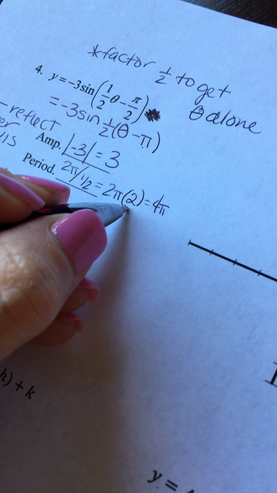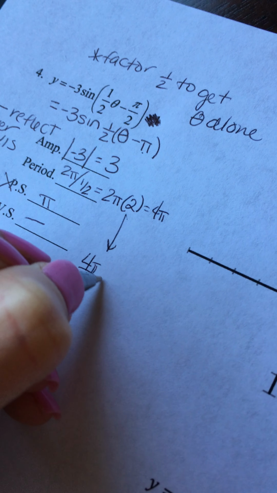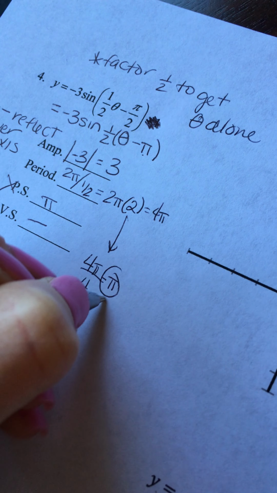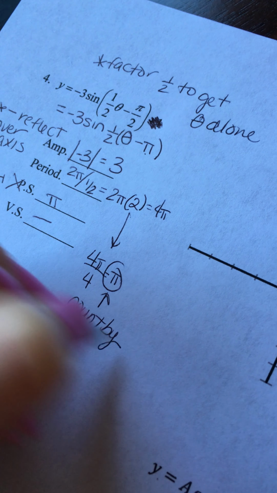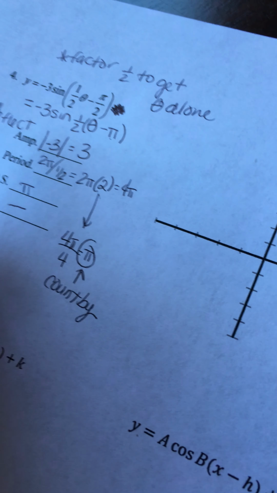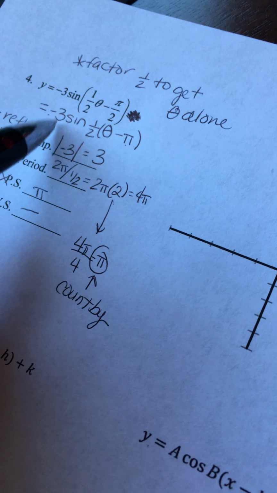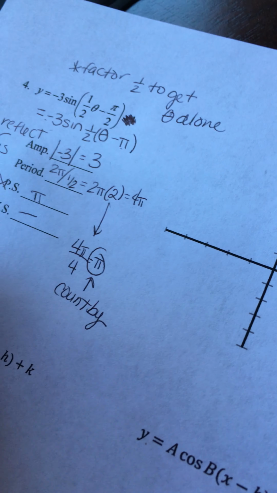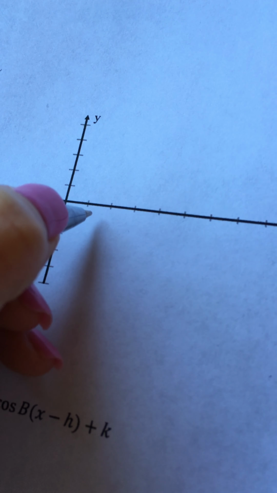All right. So we're going to say 4 pi divided by 4. We get pi, and that's what we're counting by. Okay. The last thing that we're going to do is take care of this negative. I'm actually going to graph it without the negative first, and then we'll reflect it, and I can show you what we get. So we're going to count by pi's.